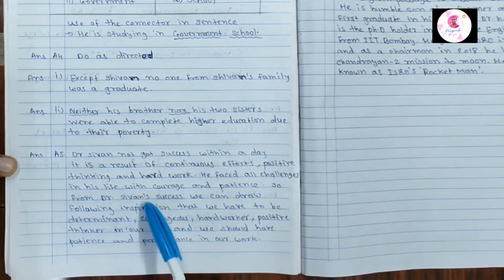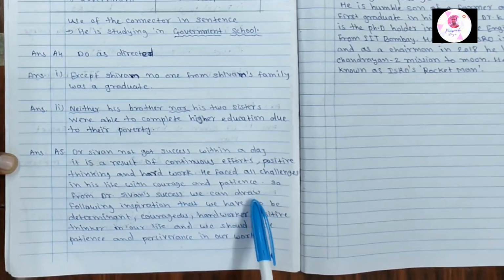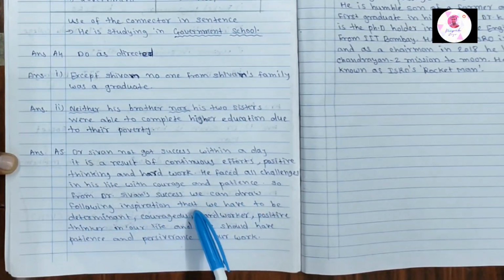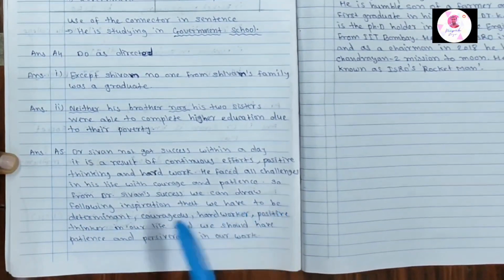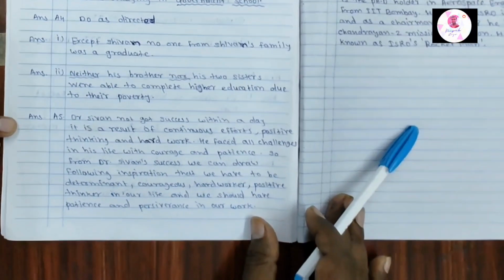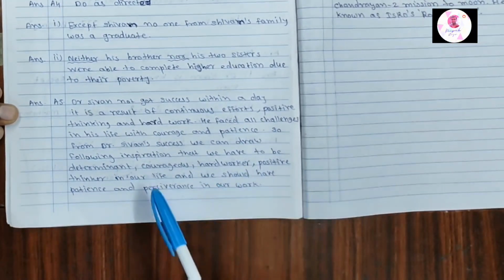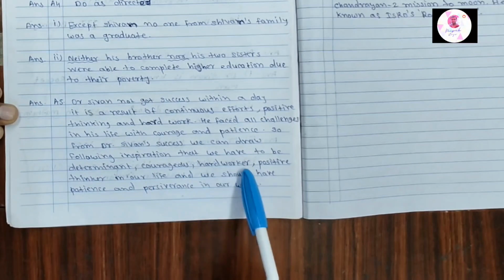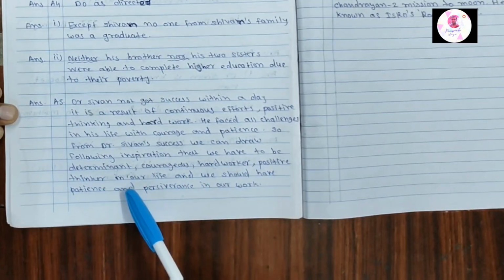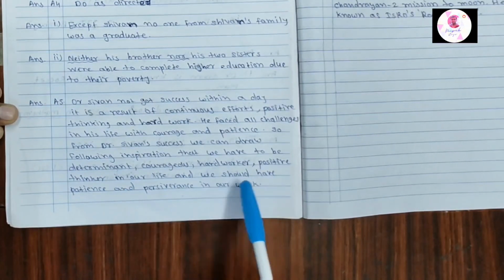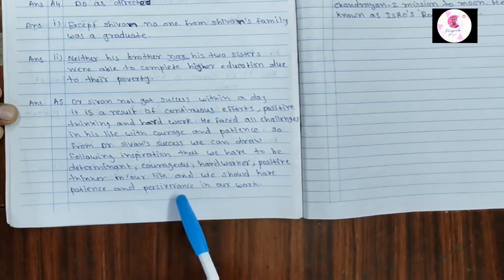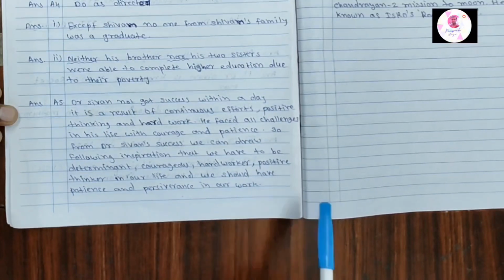So from Dr. C1's success, we can draw the following inspiration, that we have to be determined, courageous, hard workers, positive thinkers in our life, and we should have patience and perseverance in our work.